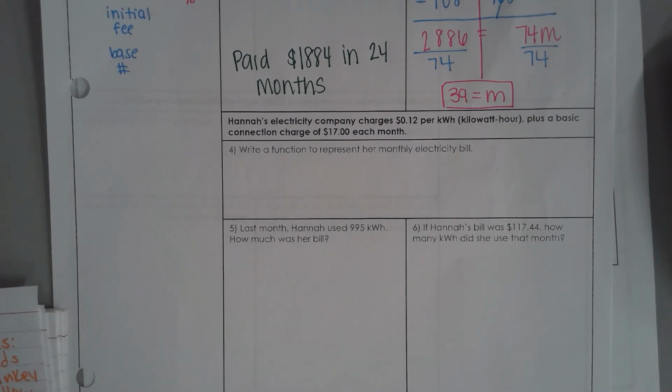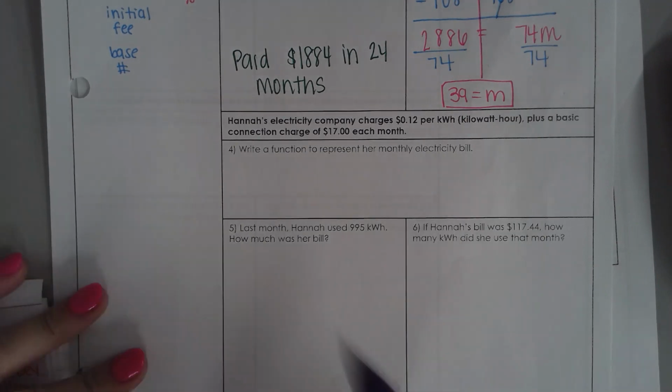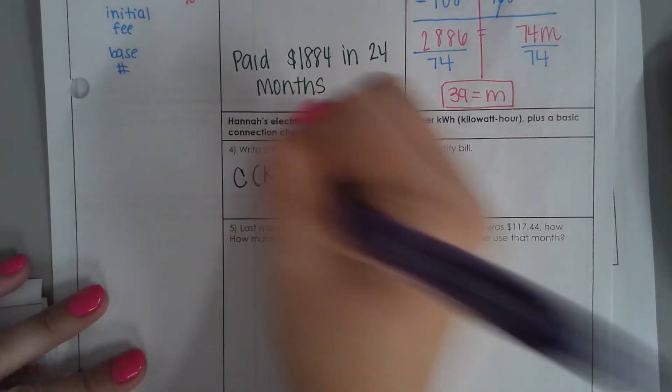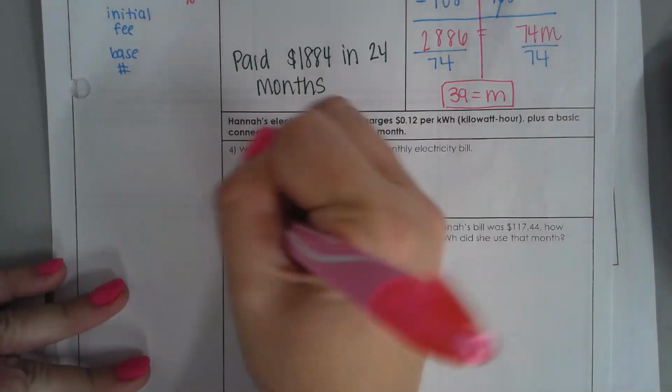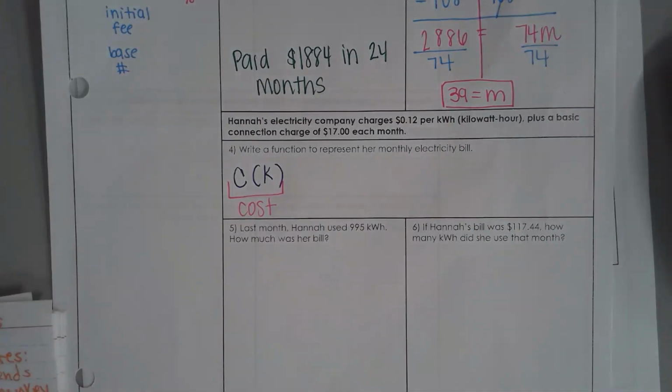What does my cost depend upon? In my last example, it was the number of months. The number of months affected my cost. What's going to affect your cost on this problem? The number of kilowatt hours. The amount of electricity that you use, which is measured in kilowatt hours. So the cost is based on the number of kilowatt hours. All that means is this function that we find is going to give us the cost.